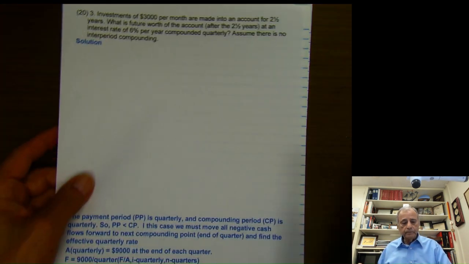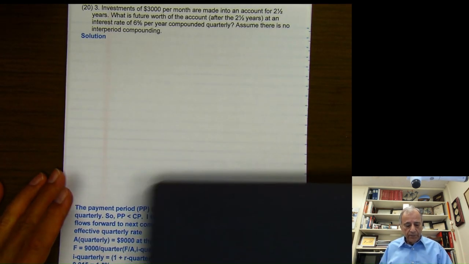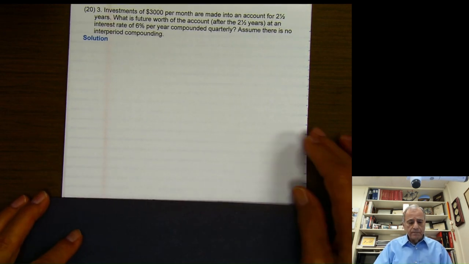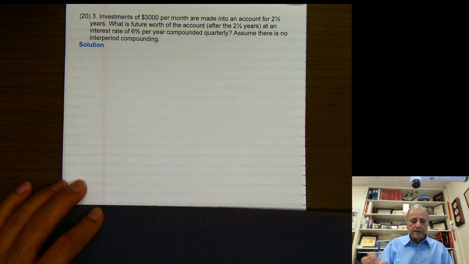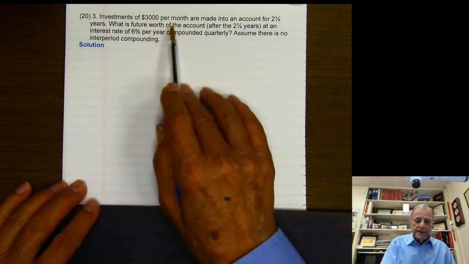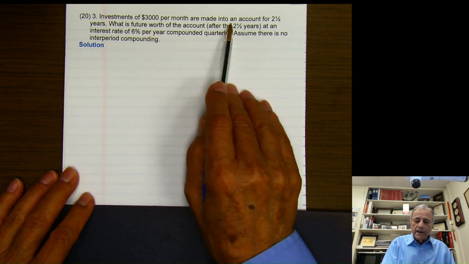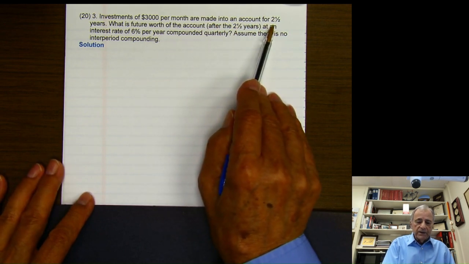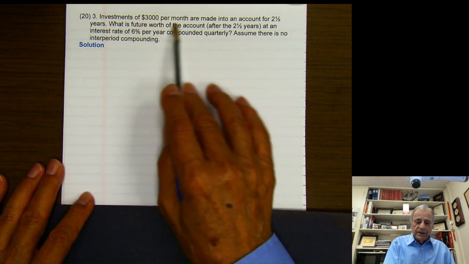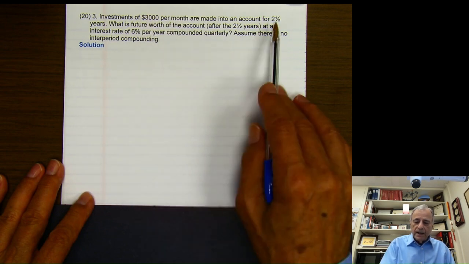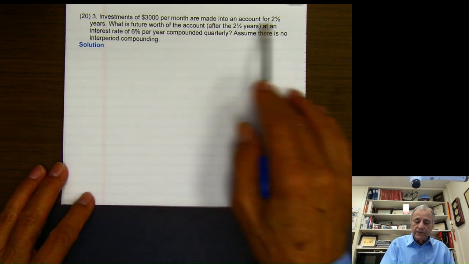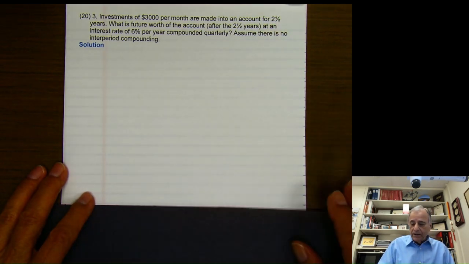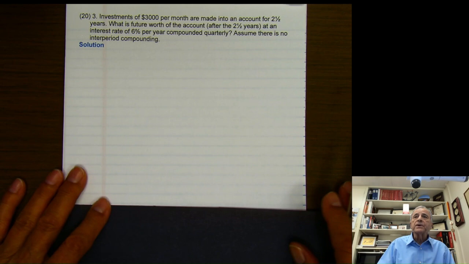Another problem for you. This problem statement says investments of $3,000 per month are made into an account for 2.5 years. Now, right away, we've got something that's a monthly series, and we're told it's being done for 2.5 years. So that's 30 months. We can convert that pretty easily.